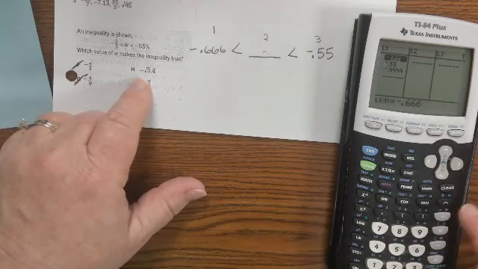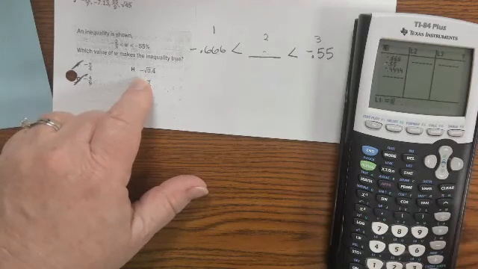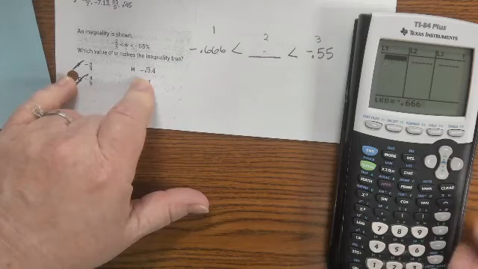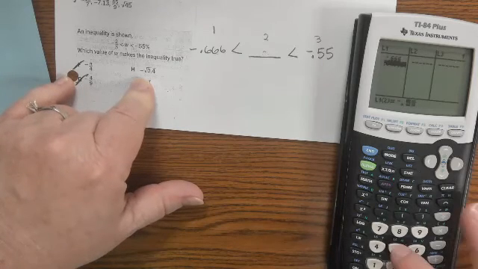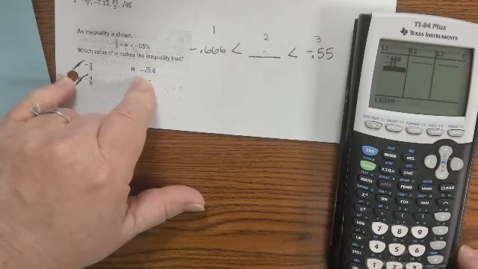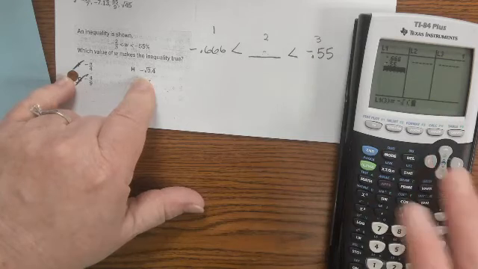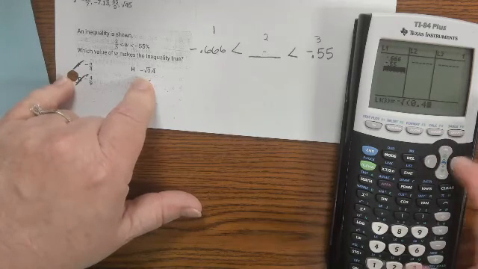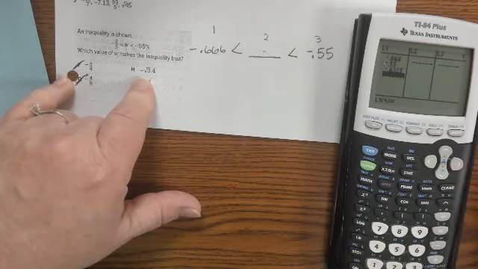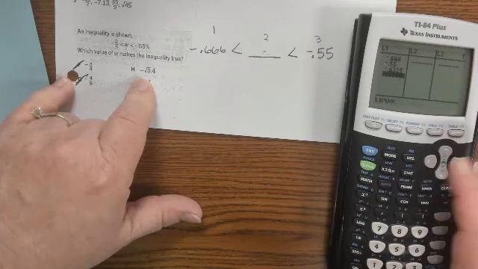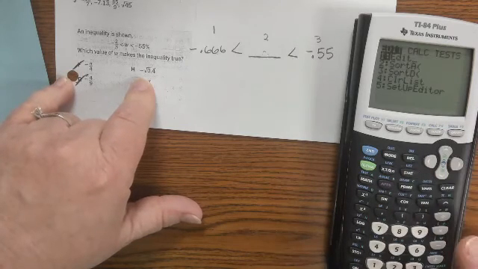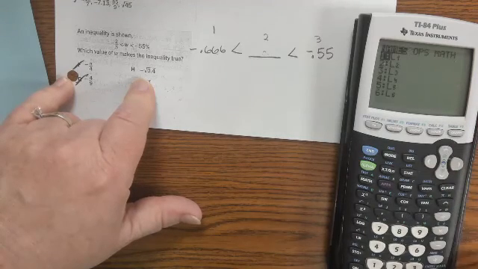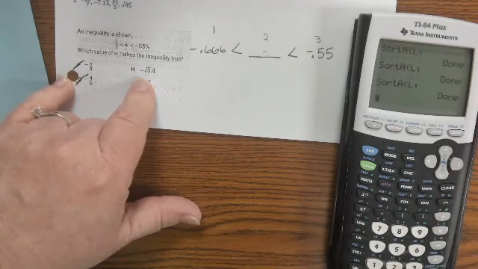All right, so I need to highlight my list, hit clear, hit enter. Here we go, list 1. I've got negative 0.666, enter. Then negative 0.55, enter. Then I've got negative second square root 0.4, and I want to get out from under there and hit enter. Now I need to sort it, so stat, sort is number 2. I want second, stat, list 1, and done.